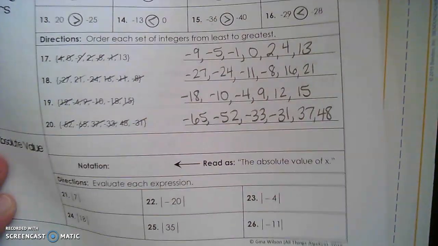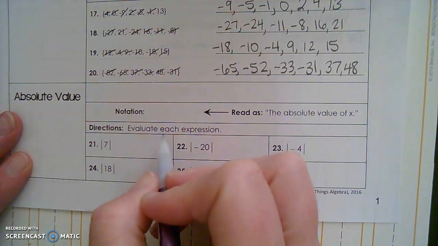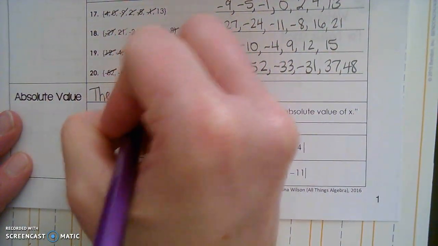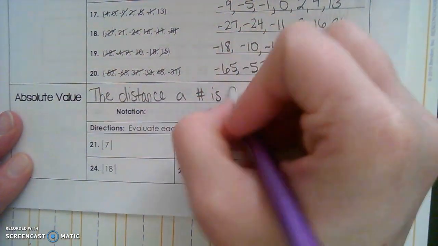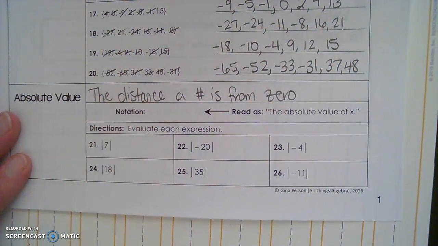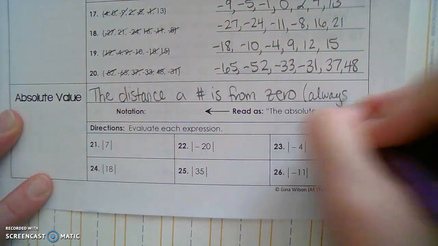The last part on this page is absolute value. All right, absolute value is the distance a number is from 0. So the key to this is it's always positive.